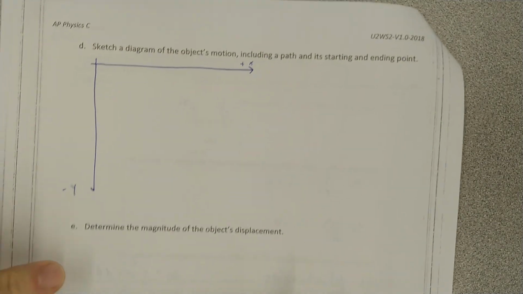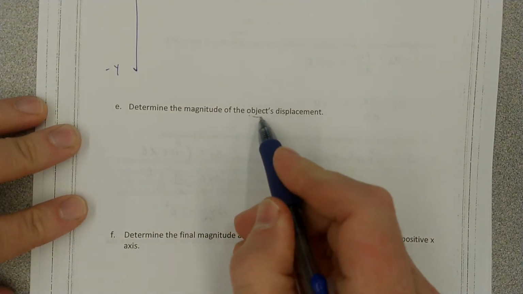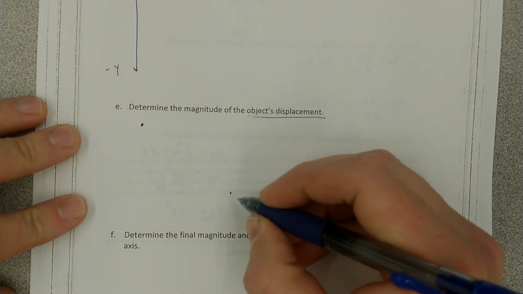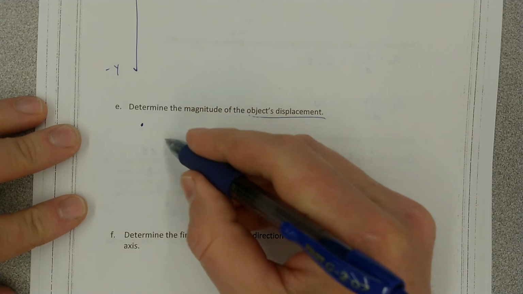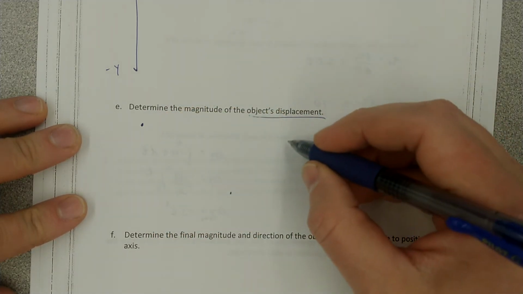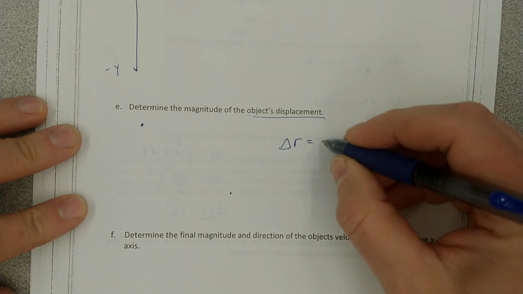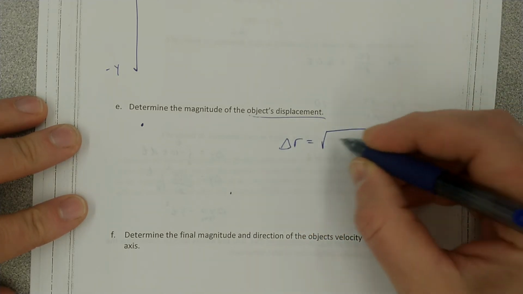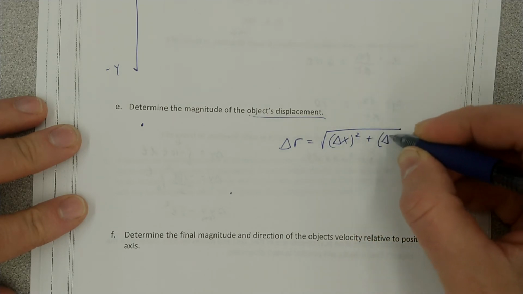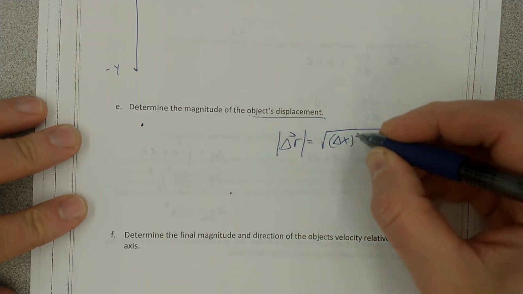Magnitude of the object's displacement. All right, so this is overall displacement. So the object starts here, ends here, right? The displacement is the straight line distance. Well, you're going to know delta x and delta y. So the overall displacement, we'll call it delta r, is the square root of delta x squared plus delta y squared. So that's the magnitude of the object's displacement.